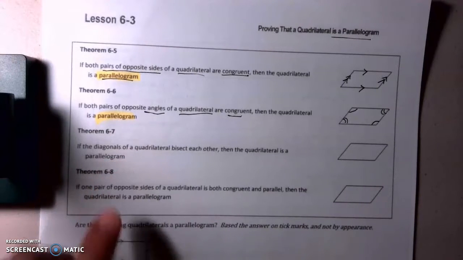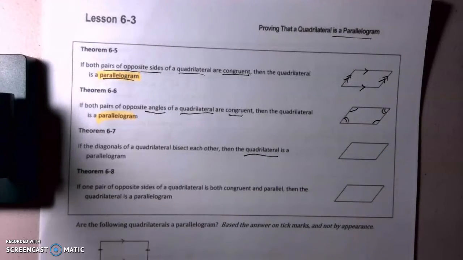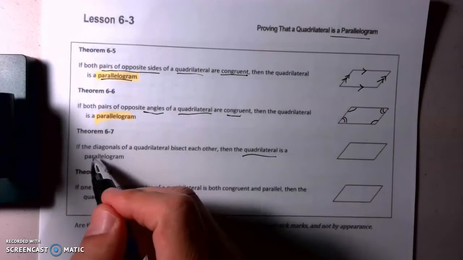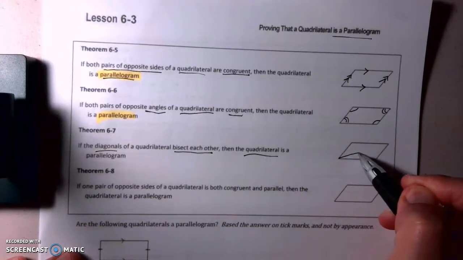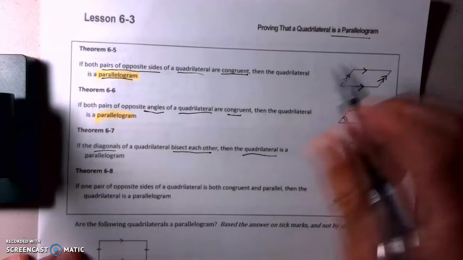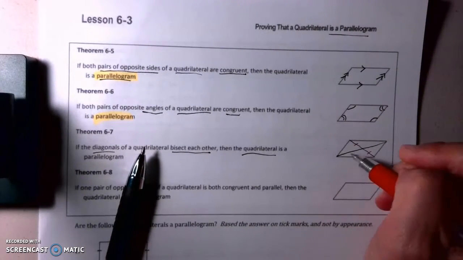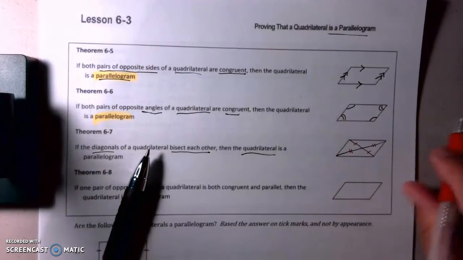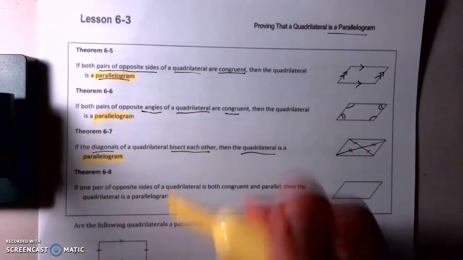And the final one is, you've got this figure here, and you're going to try to determine if it's a parallelogram if the diagonals bisect each other. So you go corner to corner on one, corner to corner on the other. I'm just quickly drawing that. And then if you notice that this is 4 inches, 4 inches, 6 inches, 6 inches, and they bisect each other, then the figure must be a parallelogram.